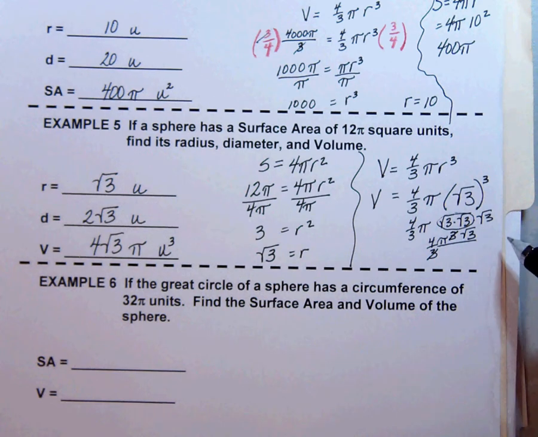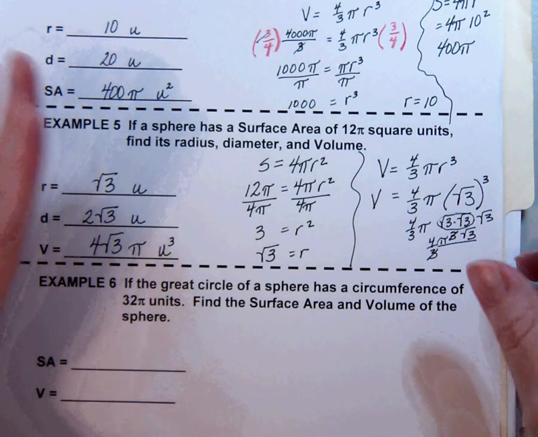It wasn't working in the calculator. I was getting a decimal, and I don't want a decimal. I want to leave it in exact form. Come see me if that one was confusing.